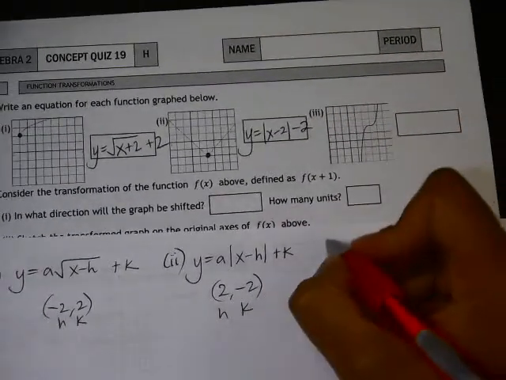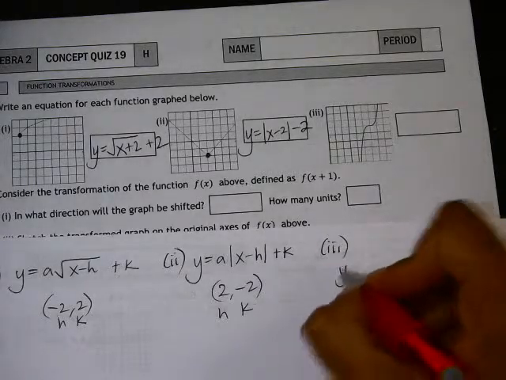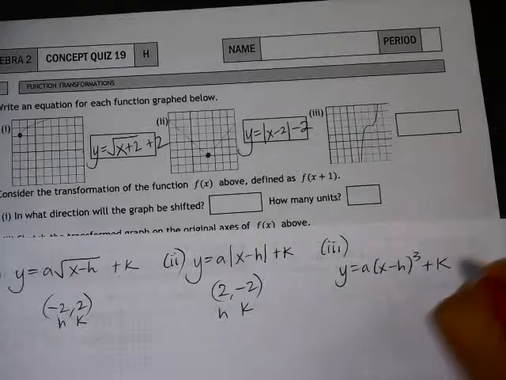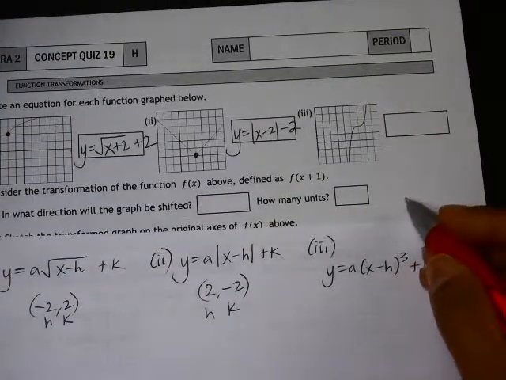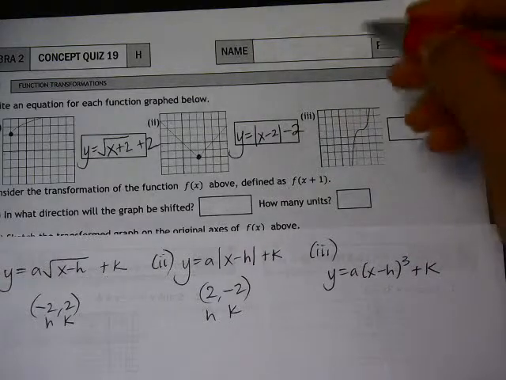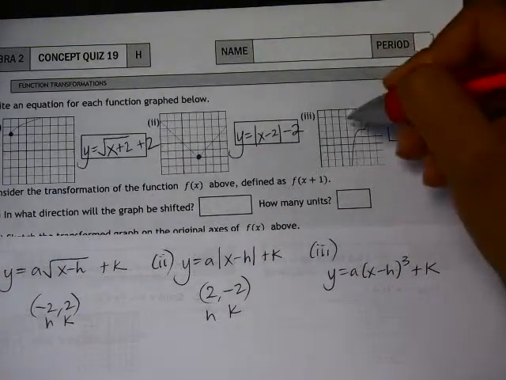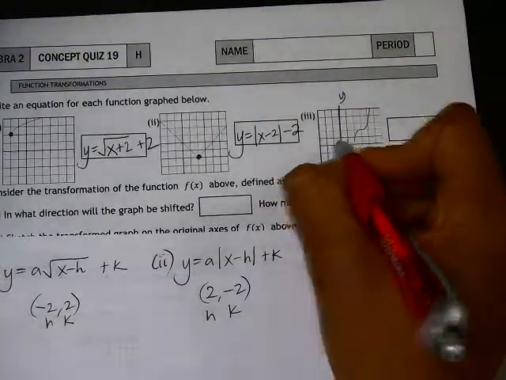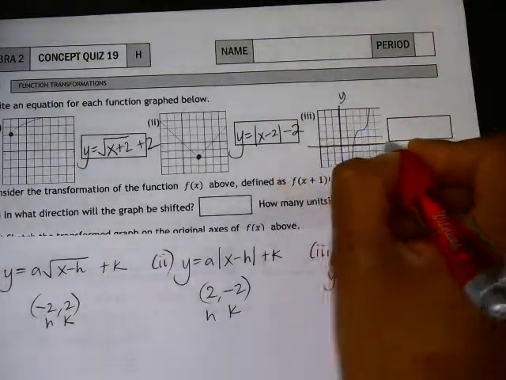And the third one, the cubic, will be in the form y equals a times x minus h cubed plus k. And here our locator point, it's kind of hard to see where the x and y axes are. So this is the y-axis, and we'll make this the x-axis.